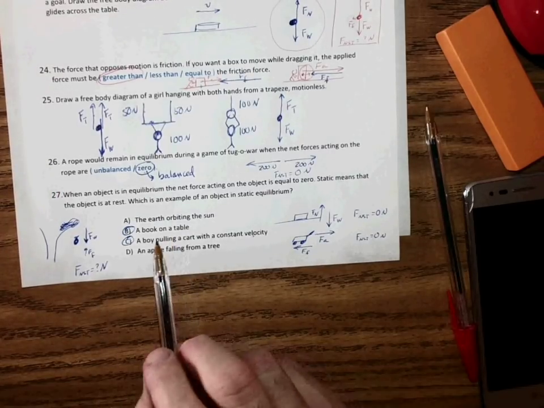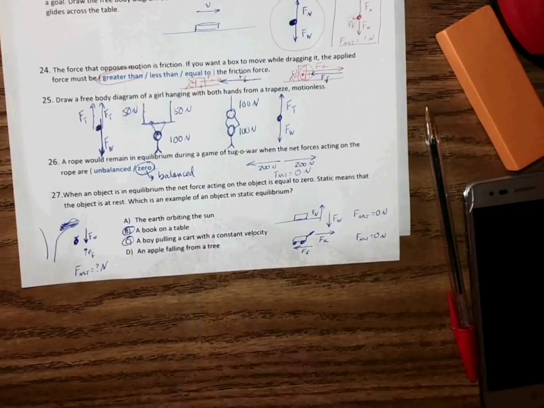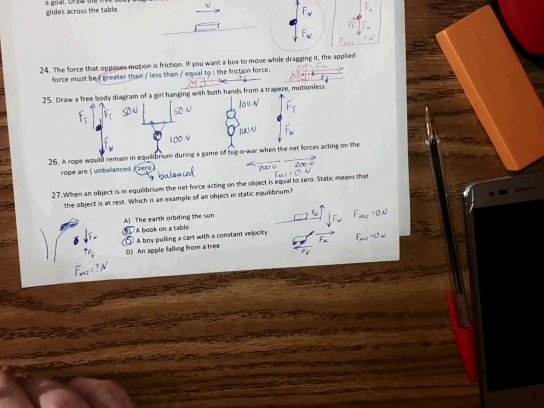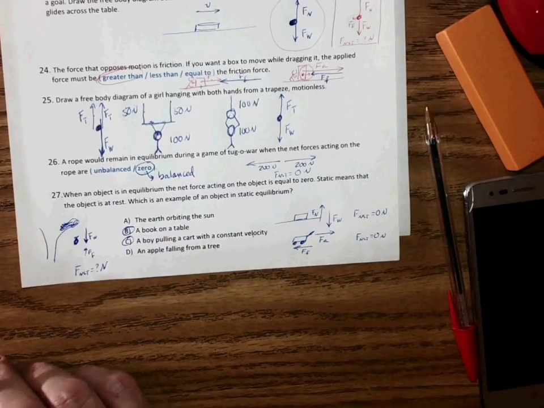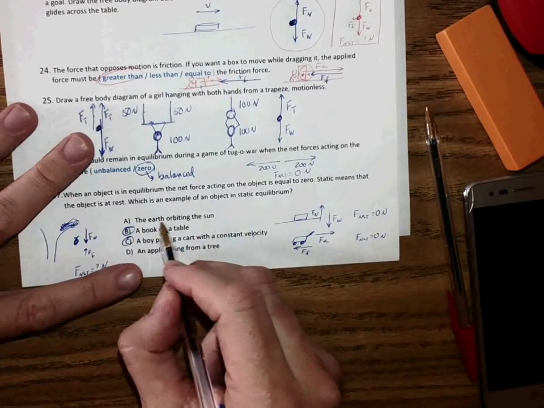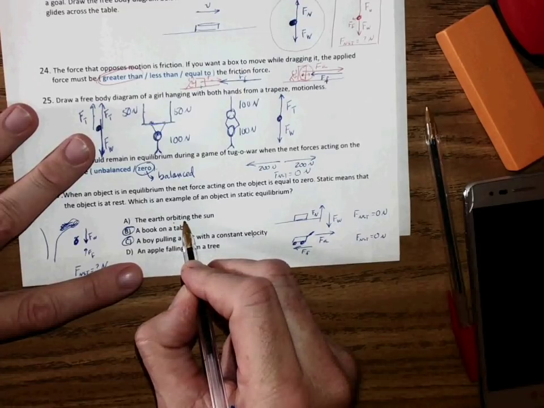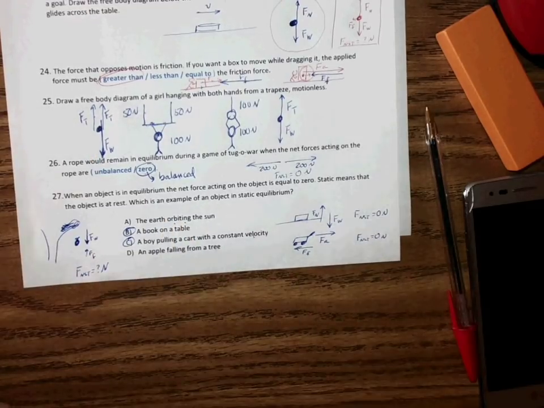Okay. The Earth orbiting the Sun. I don't know that I want to deal with that one. I'm going to have to look at your test question. The Earth orbiting the Sun. It is at constant velocity for the most part, but we'd have to get into some astronomy on that one.